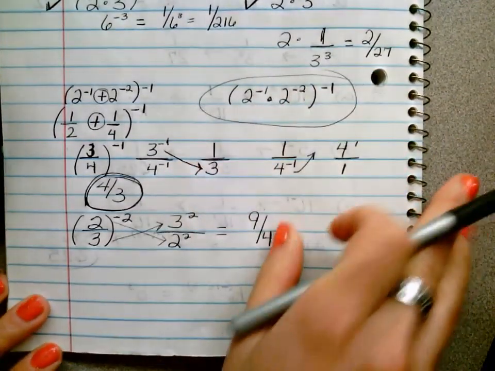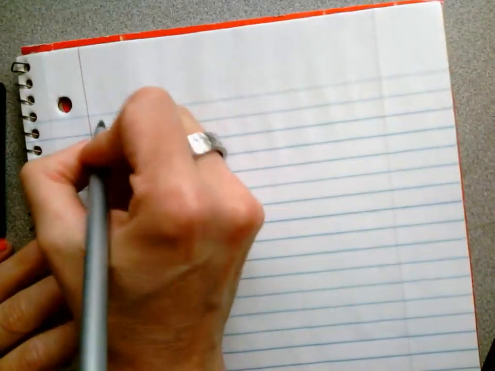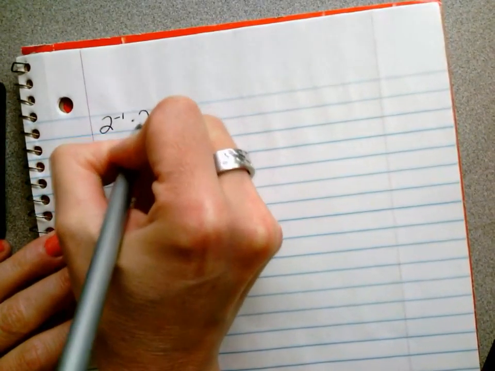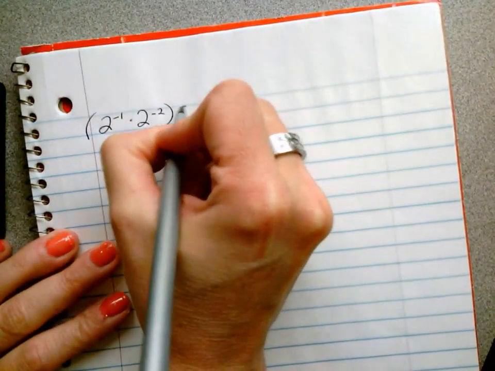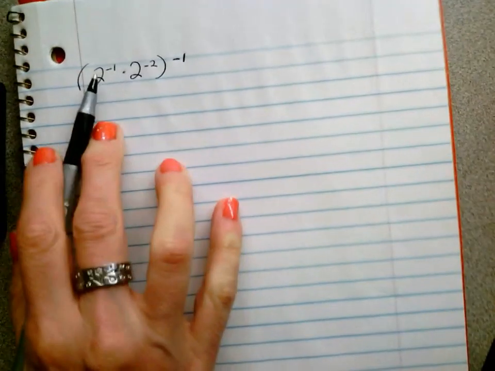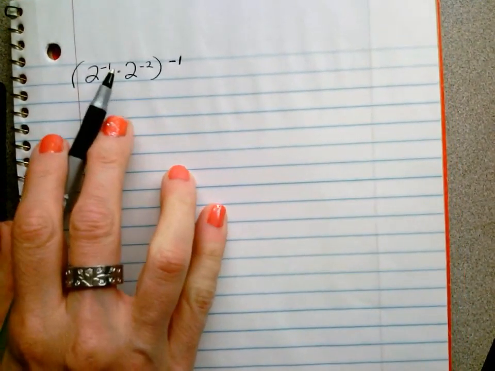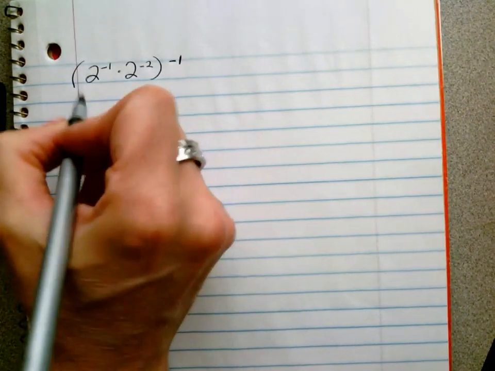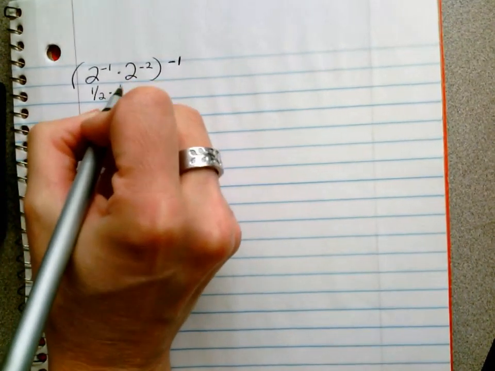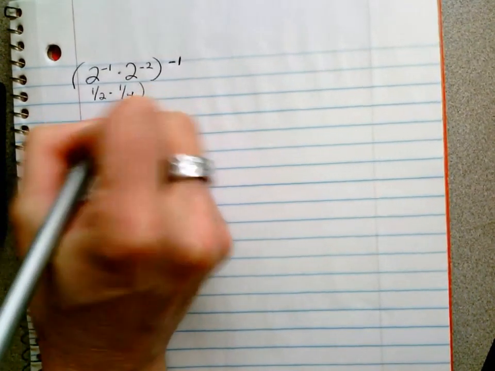Let's do this one next. I'll do it on the next page. 2 to the negative 1, 2 to the negative 2, all to the negative 1. Okay, here's that other one I had copied. What's in parentheses gets done first. So this is 1/2 times 1/4, right? One eighth?